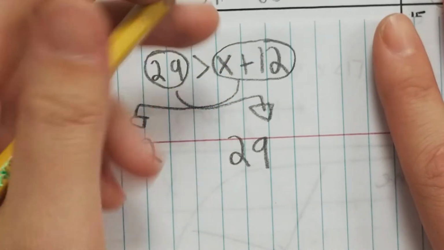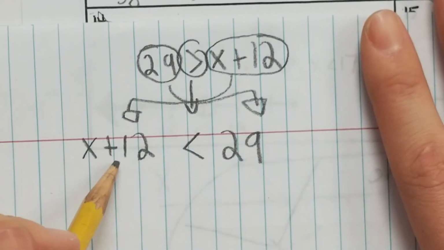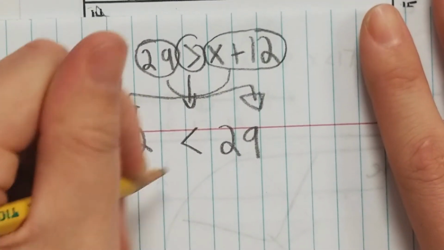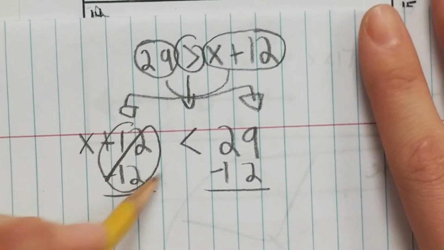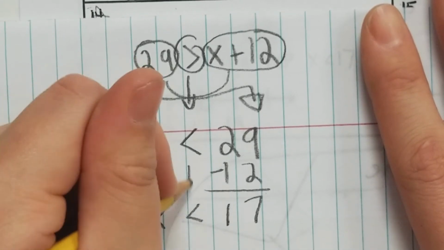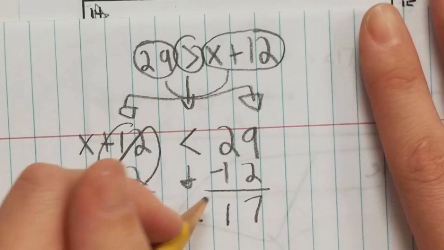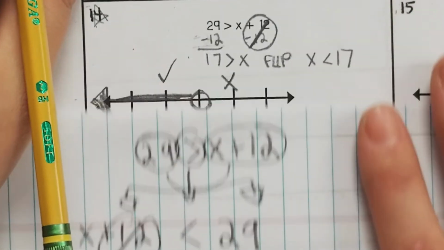If we flip this, we also have to flip our inequality. And so you have x plus 12 is less than 29. I subtract 12 from both sides because that makes a zero pair. This is 17. I keep the sign because I did not multiply or divide by a negative number. And that's how I got x is less than 17.